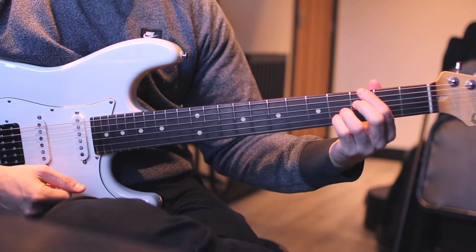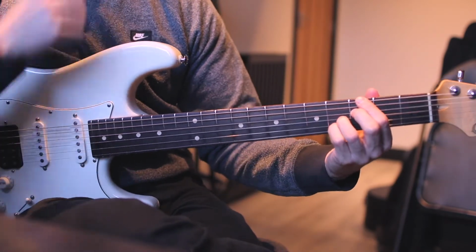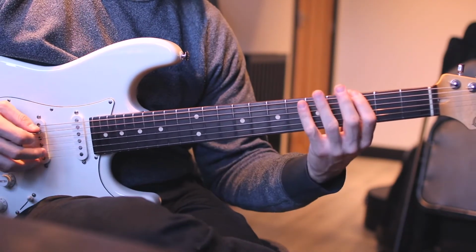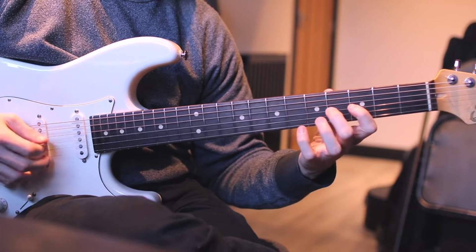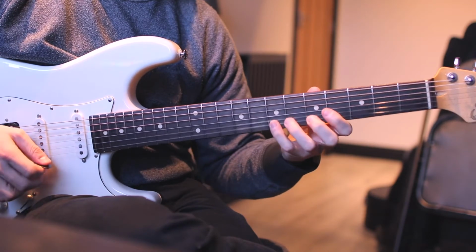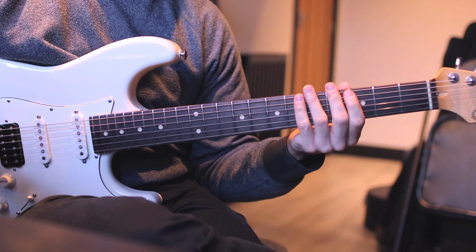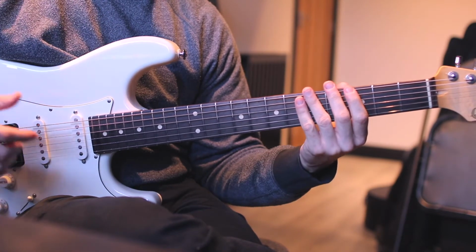So over the G7 chord, it's a perfect opportunity to play the altered scale. If I play it first, then I'll explain it. What intervals are contained within the altered scale?